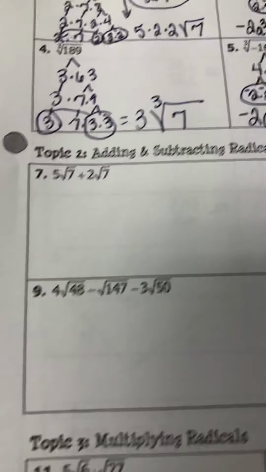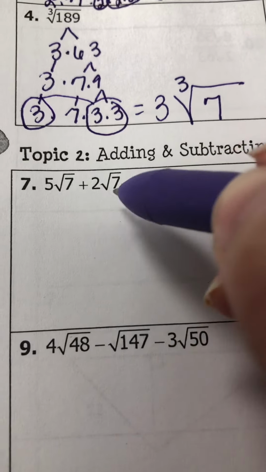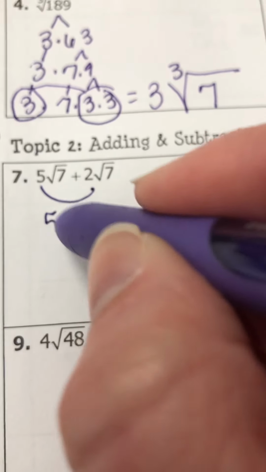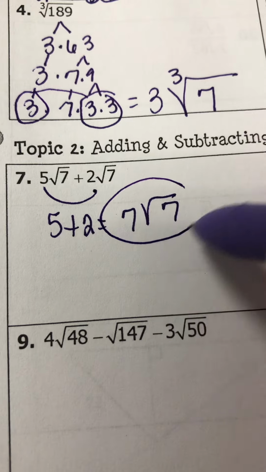Okay. Now when you're adding and subtracting radicals, remember you've got to have the same radical, like radicals, and then you just add or subtract the coefficients. So 5 plus 2 is 7, so that will give me 7 square roots of 7.